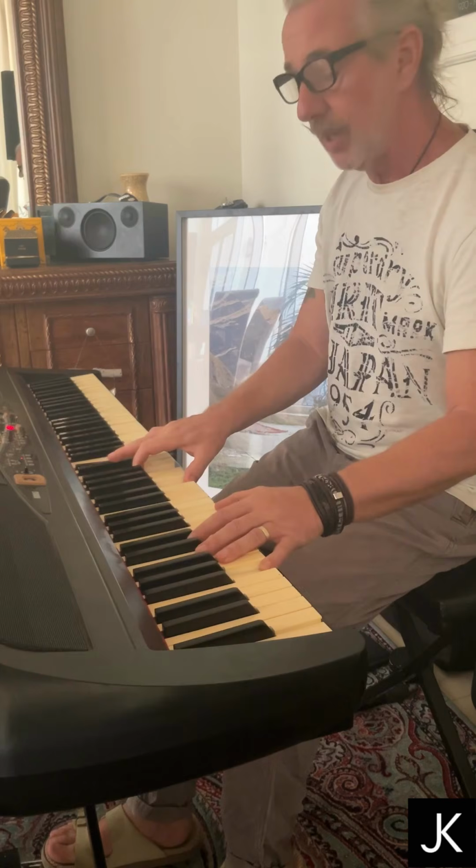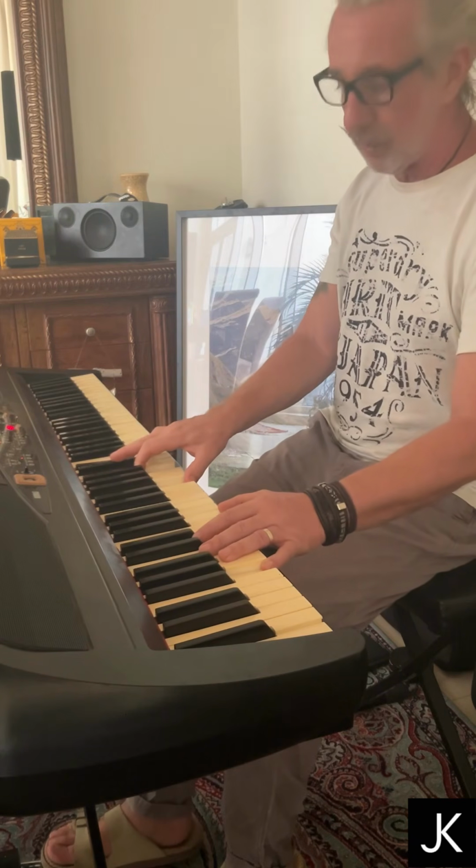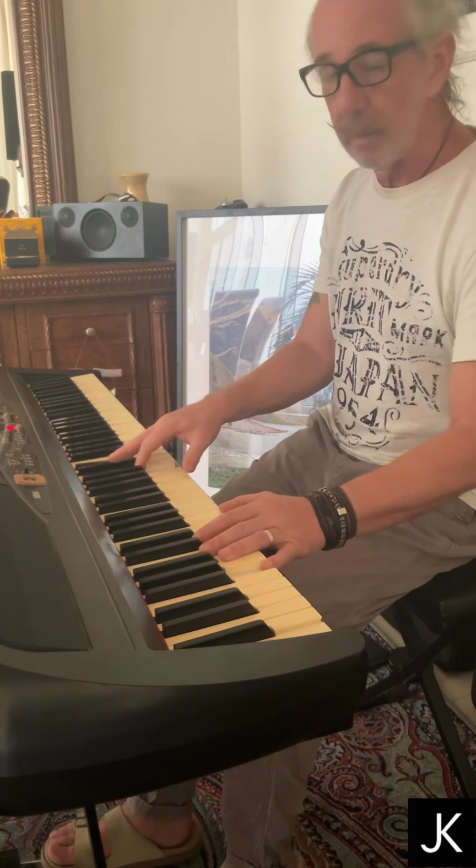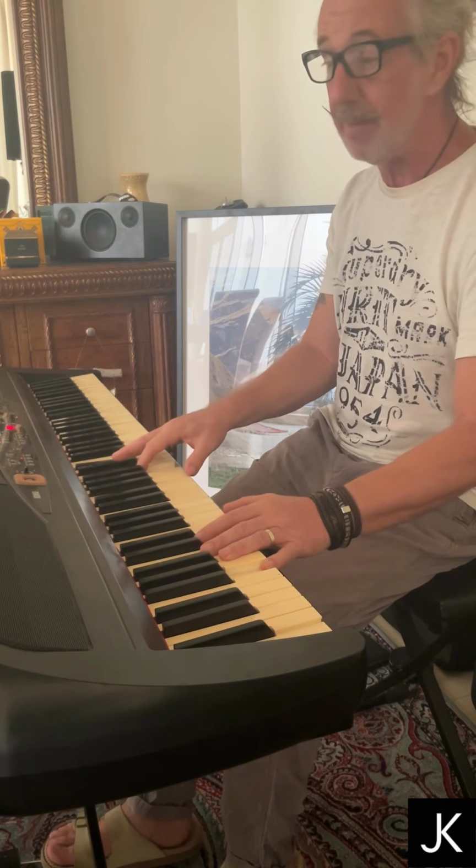So now we're at the bridge. We're going to go to E, which is another borrowed chord, because E minor will be the chord that belongs in C, but we're going to go to E major.